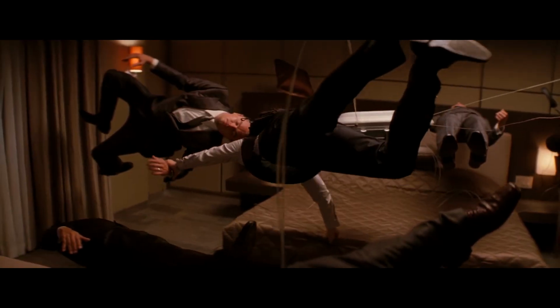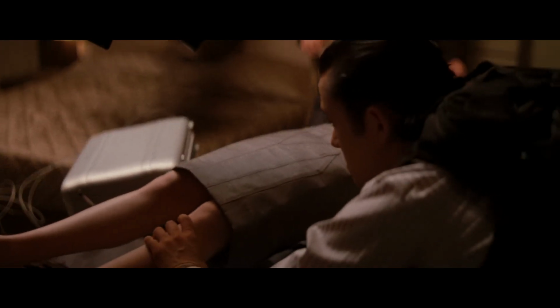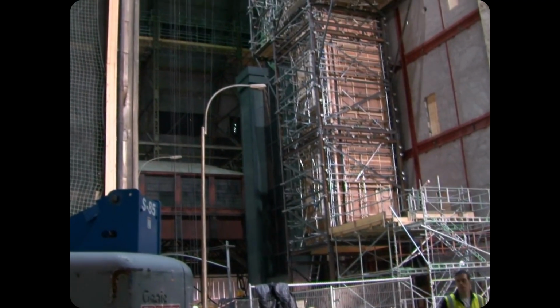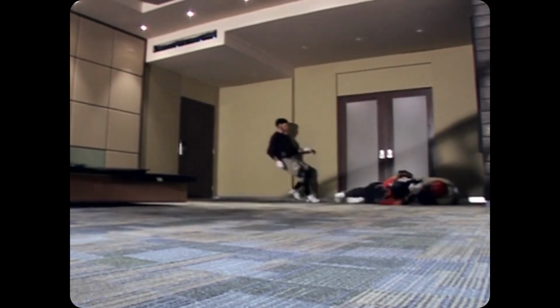The team built 3 different sets for these hotel shots: a horizontal hallway for the shifting gravity scenes, a vertical hallway for the zero gravity effect, and a hotel room designed for both shifting and zero gravity. And then there were separate camera rigs to capture each perspective perfectly.